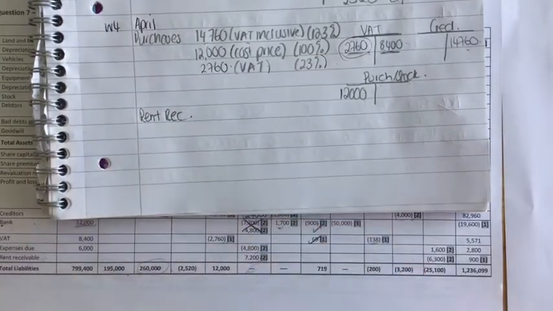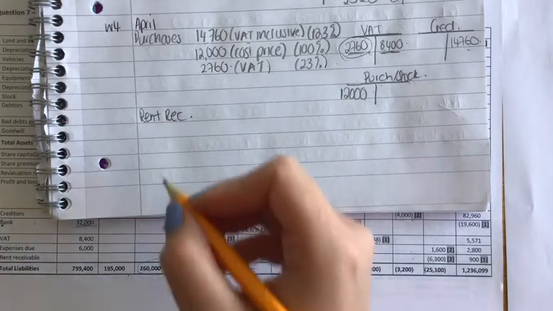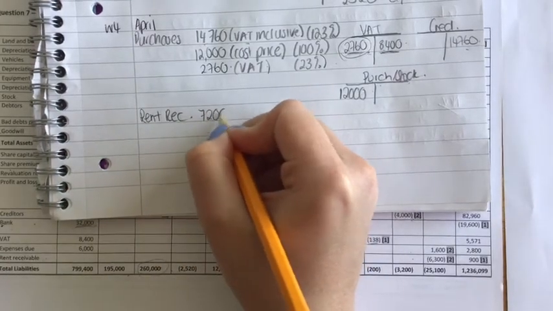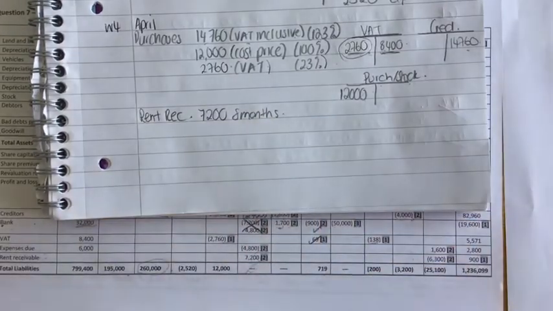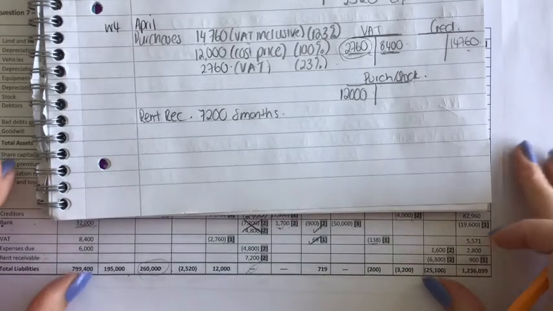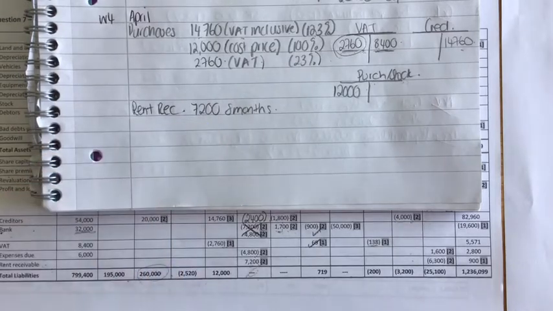Okay, it says that we received 7,200 euro to cover 8 months rent. So 7,200 euro is for 8 months, and that 7,200 euro is for rent from the 1st of June, from the 1st of June 2016, right? So if the 7,200 euro was rent for 8 months in 2016, we're doing the account for 2016.